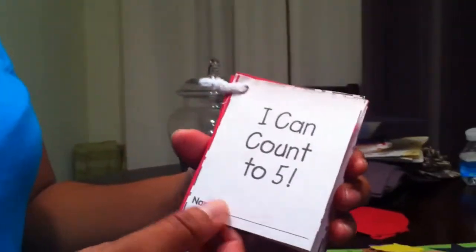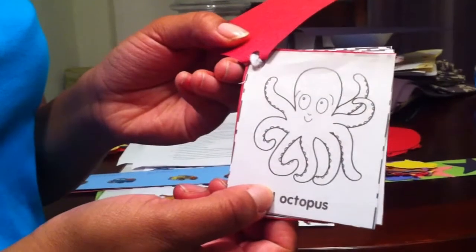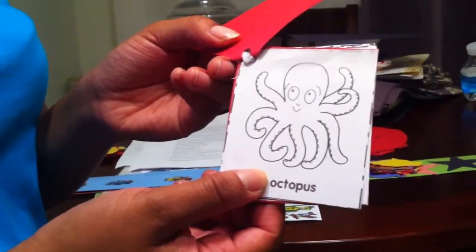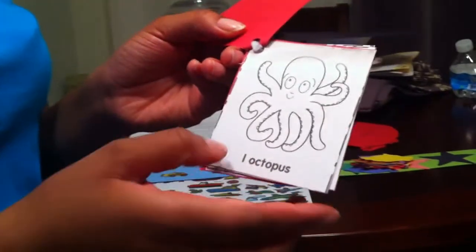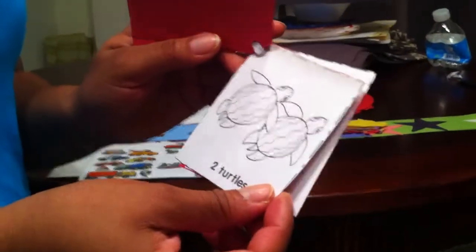The next game will be Counting the Ocean's Mini Book. You can cover up the number 1, and the students can count the number of marine life that they see in the picture. So for this one, it has 1 octopus, and they will put the number 1. They can write the number 1, and this also can go home with them, where they can count the number of sea animals that's on their pictures.